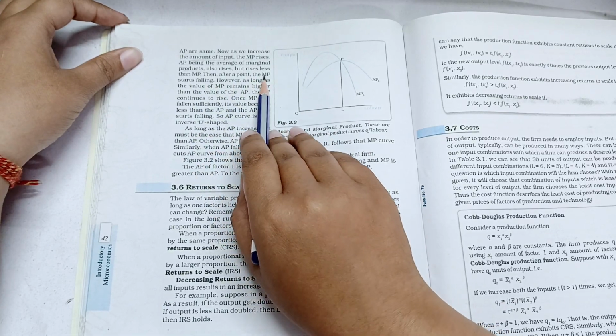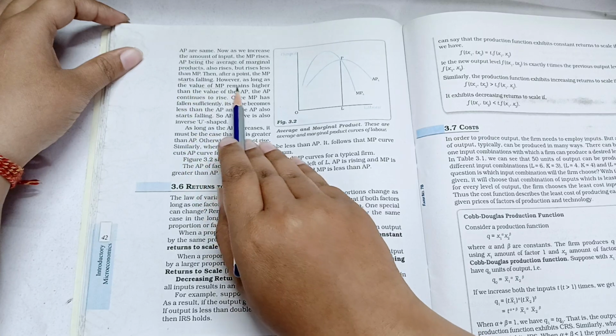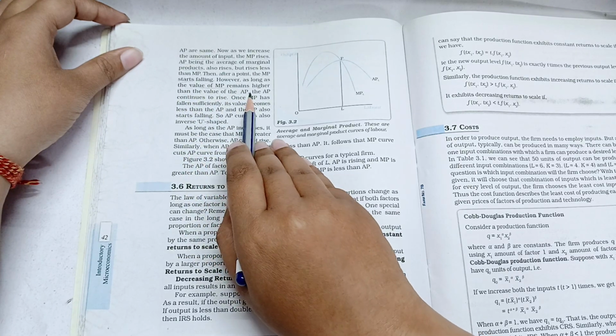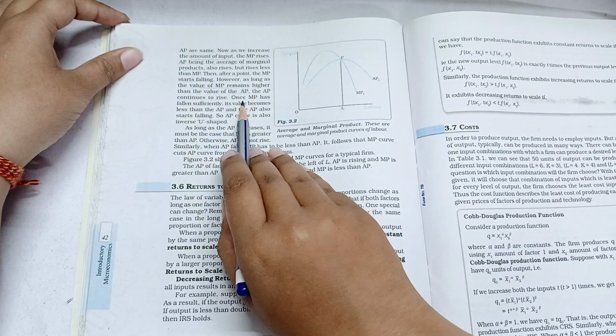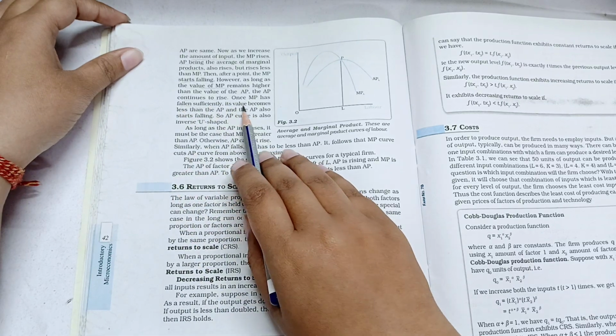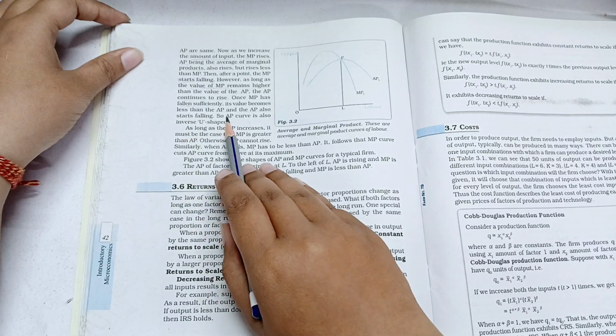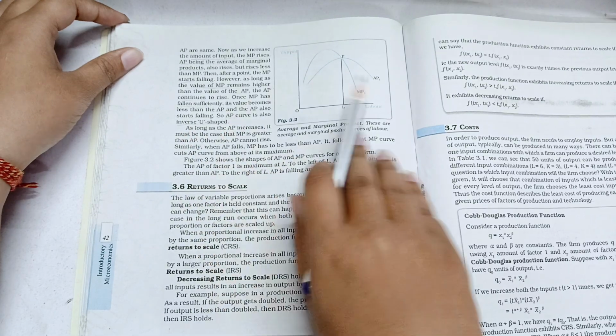Then after a point the MP starts falling. However, as long as the value of MP remains higher than the value of the AP, the AP continues to rise. Once MP has fallen sufficiently, its value becomes less than the AP and the AP also starts falling. So the AP curve is also inverse U-shaped.